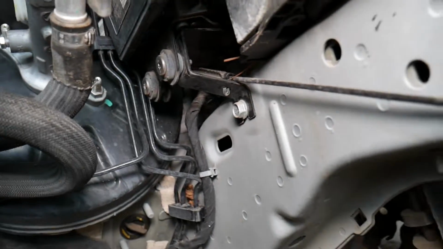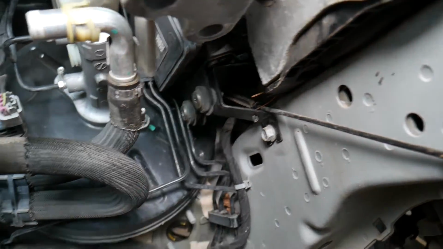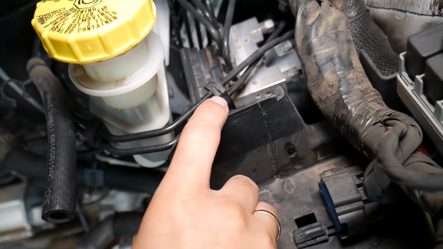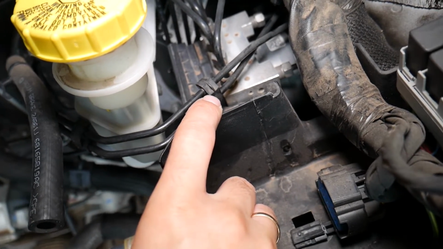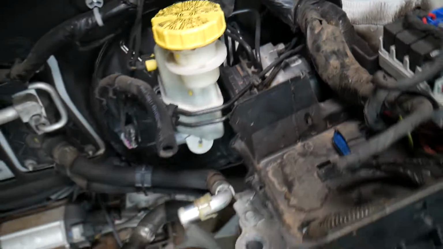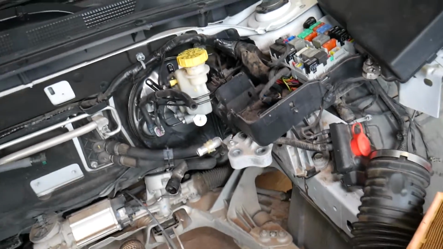You have 2 bolts right here that hold it to the bracket on the bottom. So once you remove those, you'll be able to slide it up some, but you need to disconnect all your brake lines in order to do that. Otherwise you won't be able to just replace the module only. So hopefully the video will be helpful to any of you having that problem.